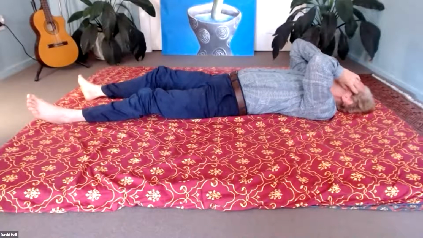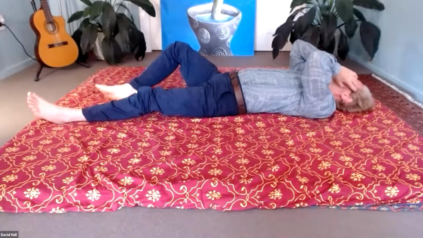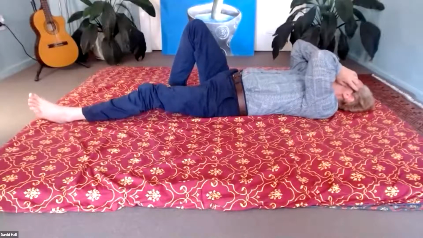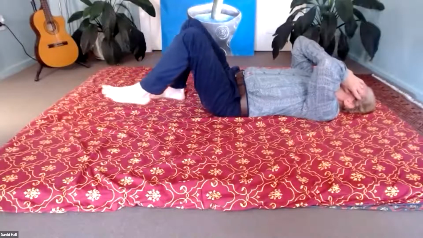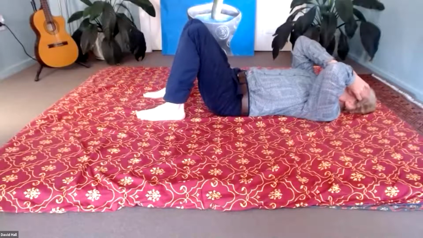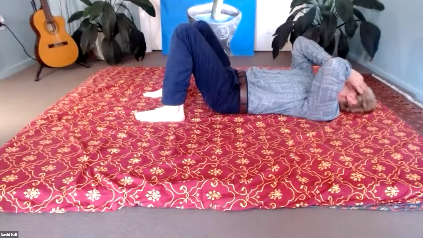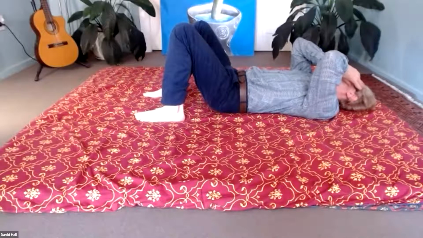And lift your knees one at a time as you float down into this forest, and lift both knees, stand the feet on the floor, and as you're floating through the forest, maybe you could roll your pelvis a little bit to move over a branch.